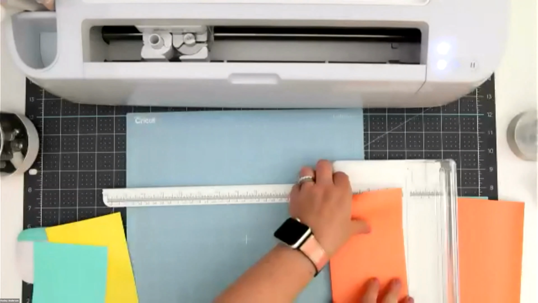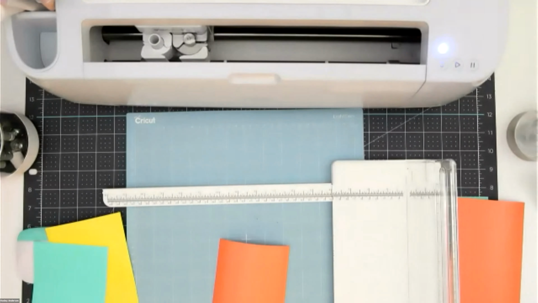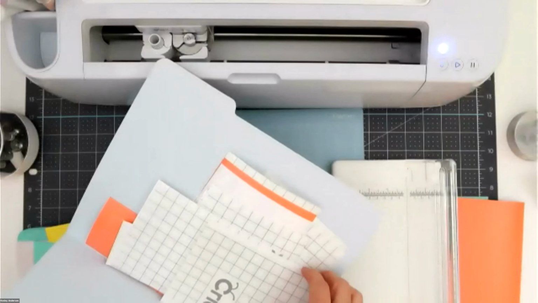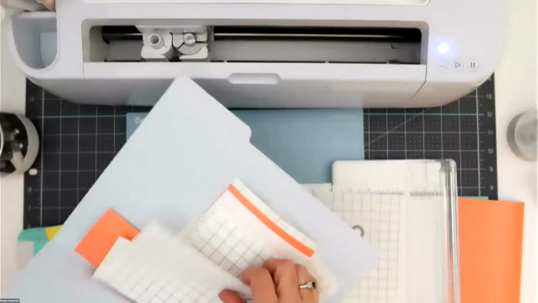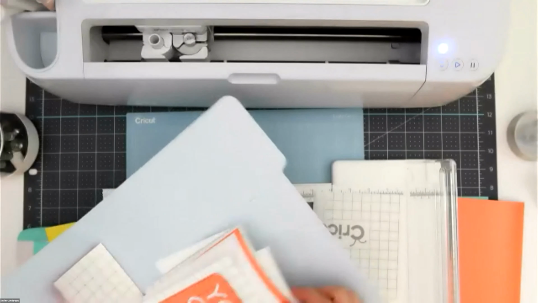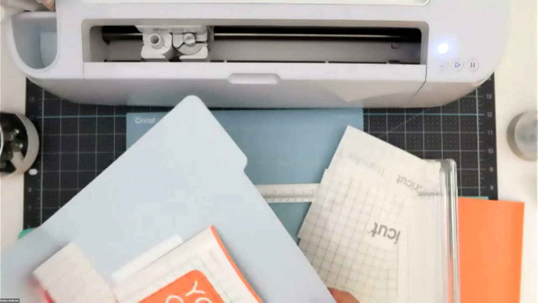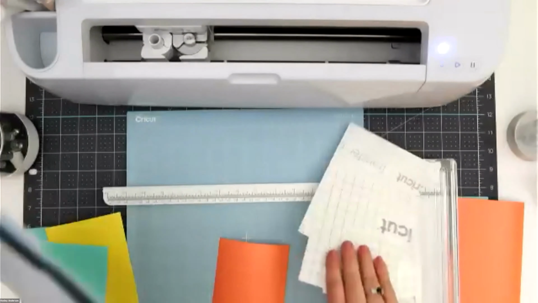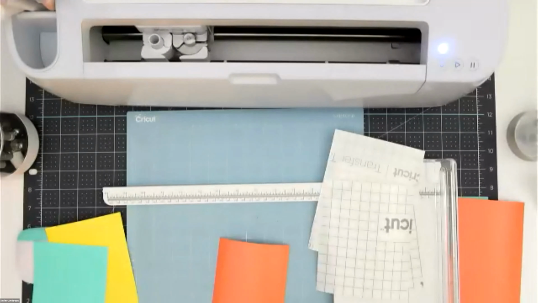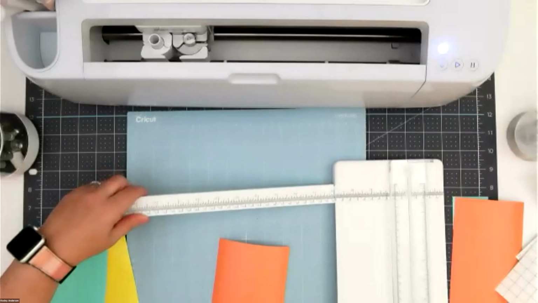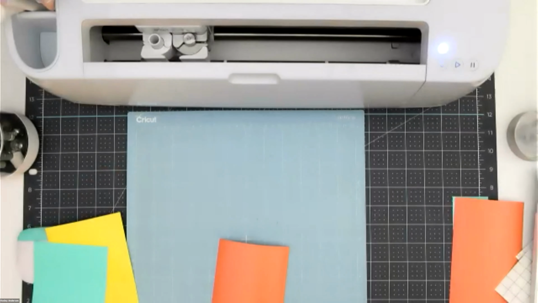Somebody asked me how I store my scrap vinyl, and I keep folders like this. And I put my extra pieces, like if I have some transfer tape, I'll put that in here. You can reuse your transfer tape. So I stick the type of vinyl with some extra transfer tape in there. And then I always kind of have those handy to pull up when I need them. So I'll set my cutter aside.